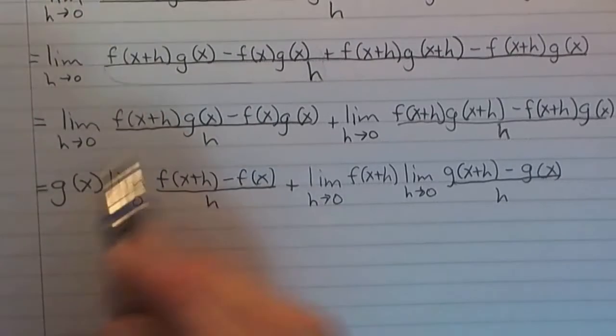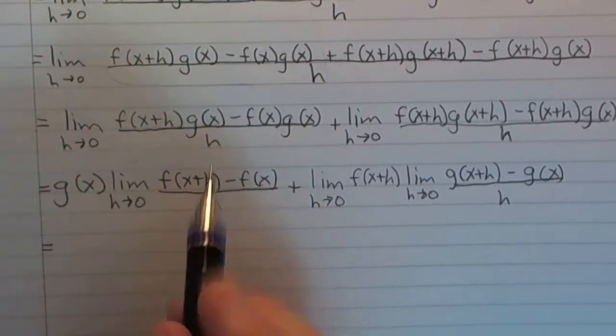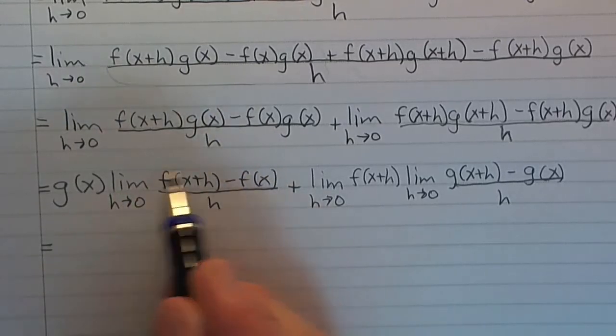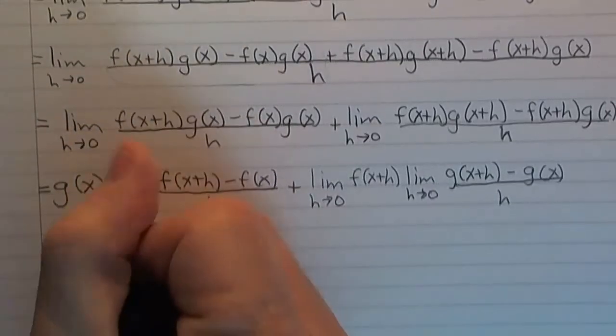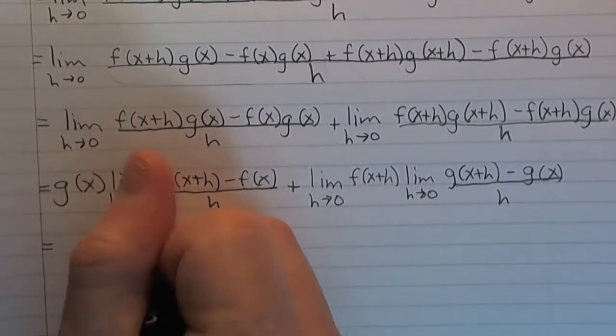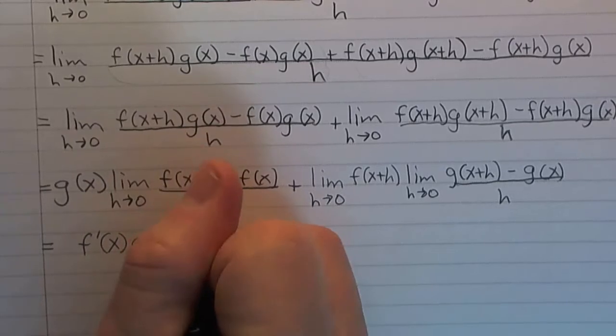Now, look, for this first part, notice this right here, this is the derivative of f. That's f prime. So this whole first term here is f prime of x, g of x.